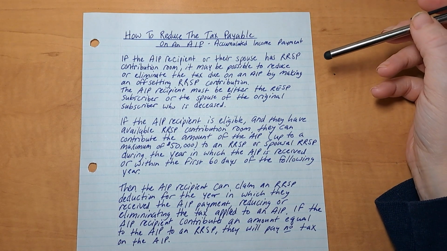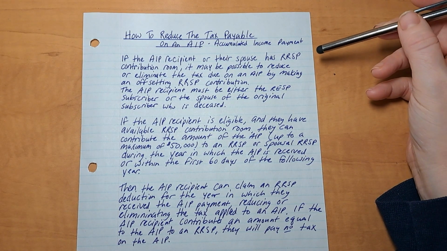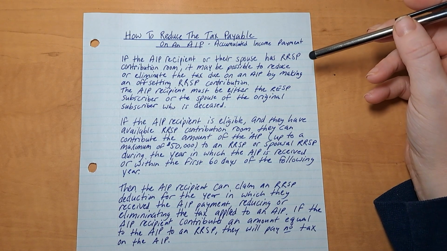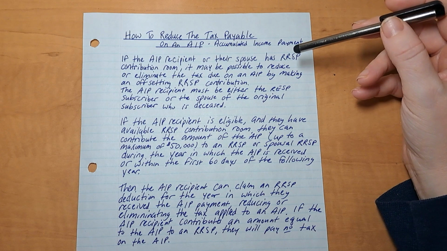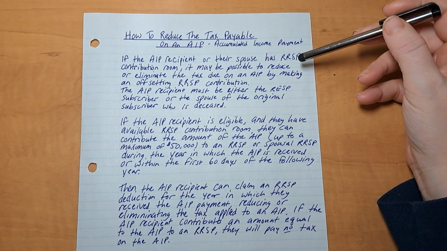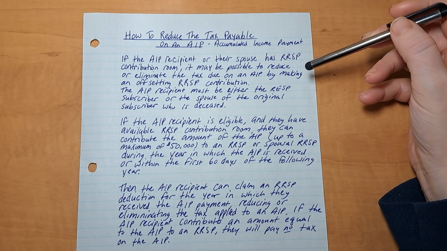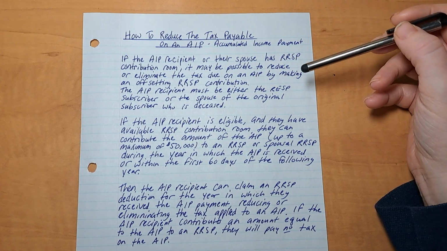Well, here's how. If the AIP recipient or their spouse has RRSP contribution room, and I apologize for my voice, I do have a cold, but we'll get through this. It may be possible to reduce or eliminate the tax on an AIP by making an offsetting RRSP contribution.